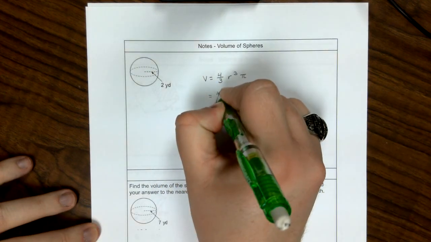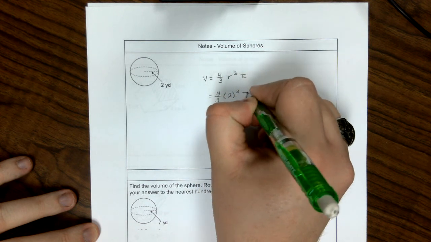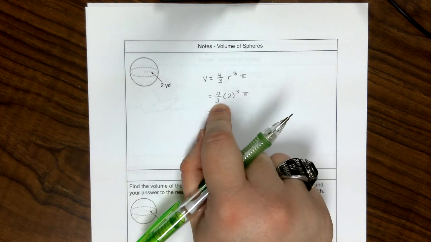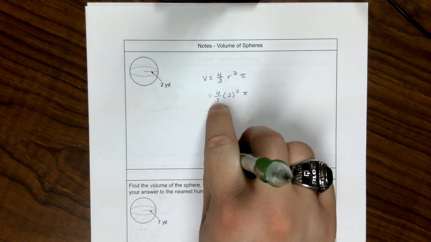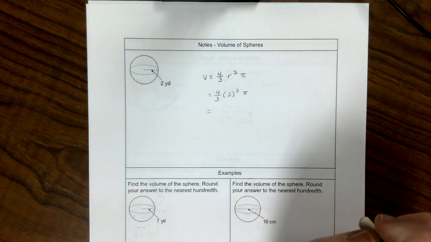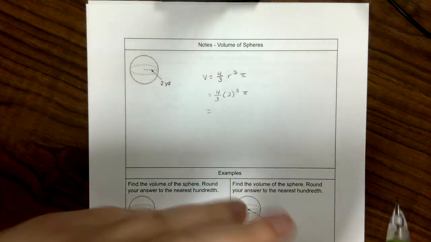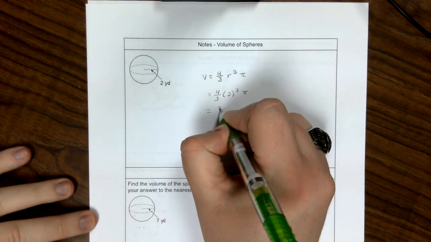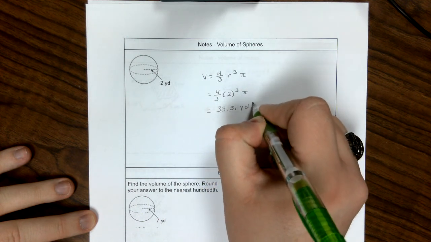So we just plug in our radius. You type all this in. Now, make sure you do the fraction form. So if you're on Desmos or the TI-84, make sure you type in the fraction 4/3. And then your radius is cubed. Make sure it's raised to an exponent of 3, not 2. And then times pi. We're going to get 33.51 cubic yards.